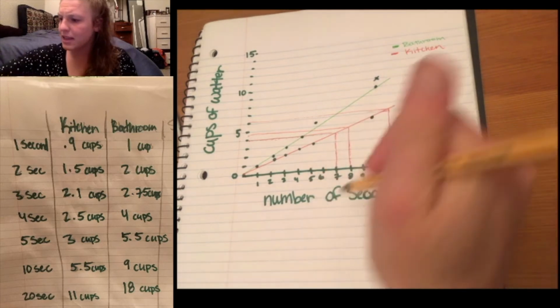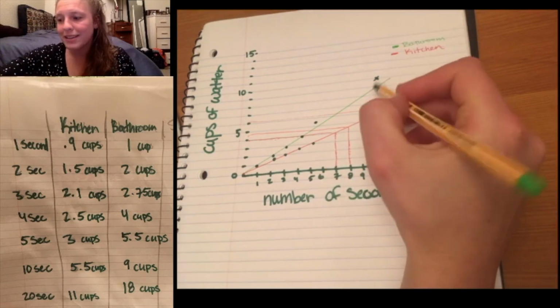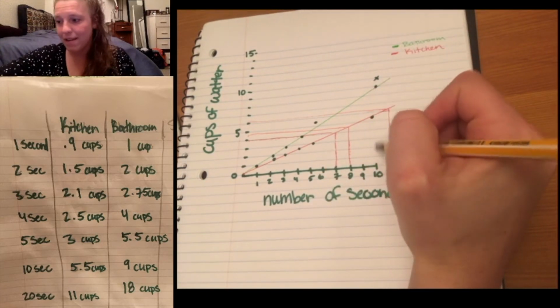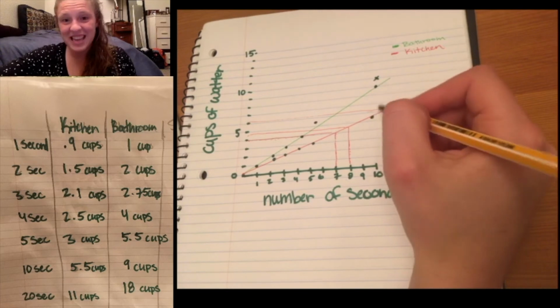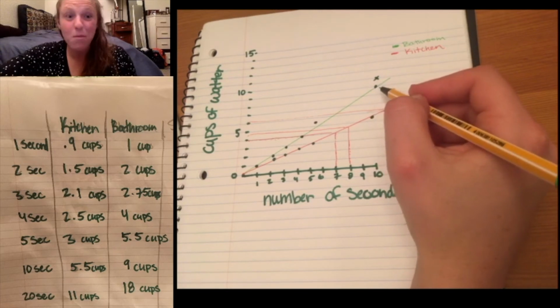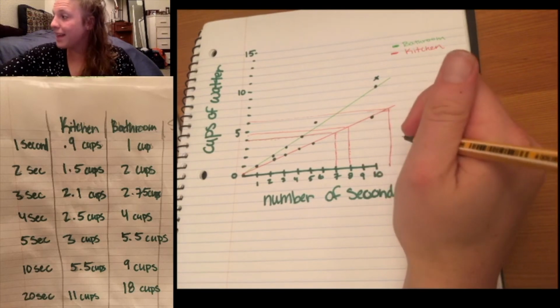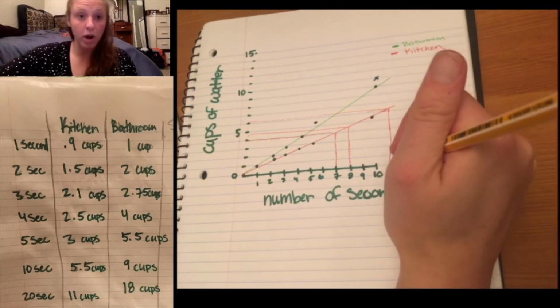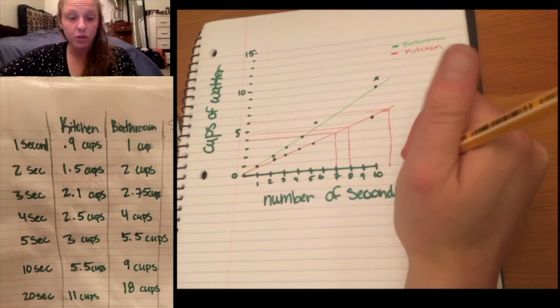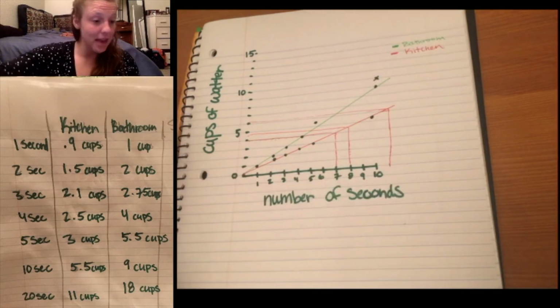And I can see that if I compare this straight, 10 seconds to 10 seconds, right? Right here, I can see that my bathroom sink has given me more water after 10 seconds. That means my bathroom sink has a higher rate of water. And I'm going to give you a sentence frame with one color, and then I'm going to fill it in.